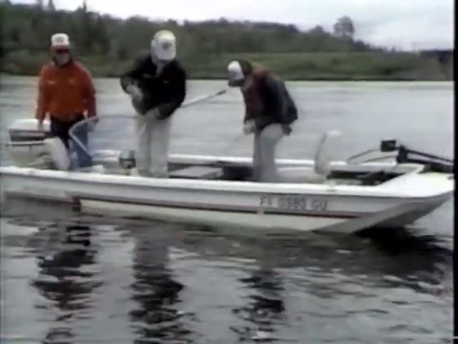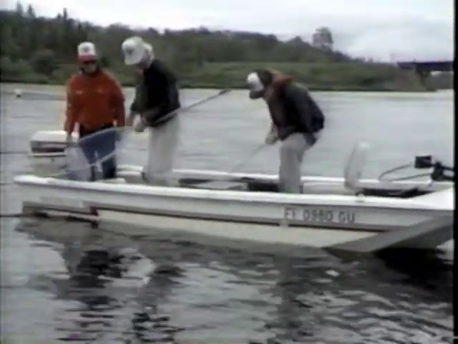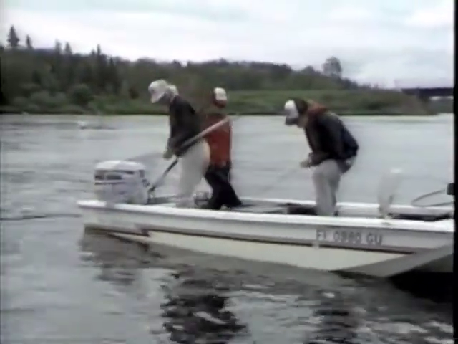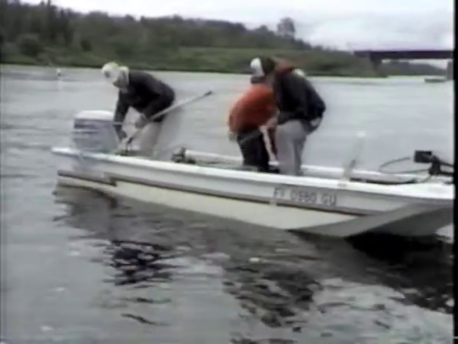Okay, let the line out like that. All right. Okay, now when she stops, go ahead and pick up. You've got to try to get him away from that boat a little bit.